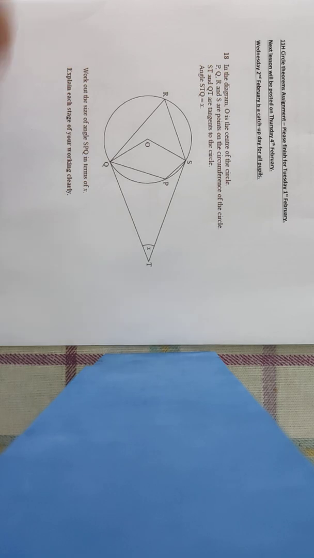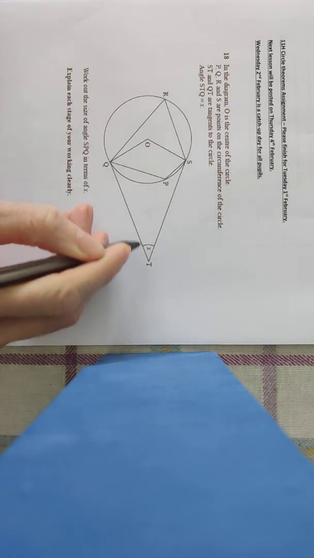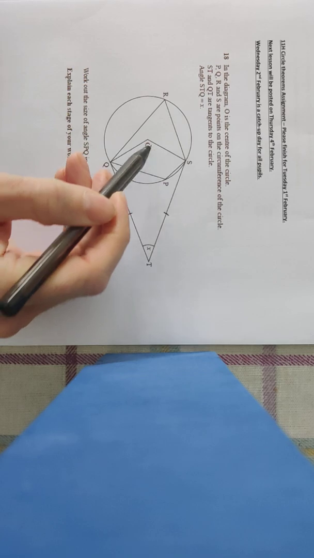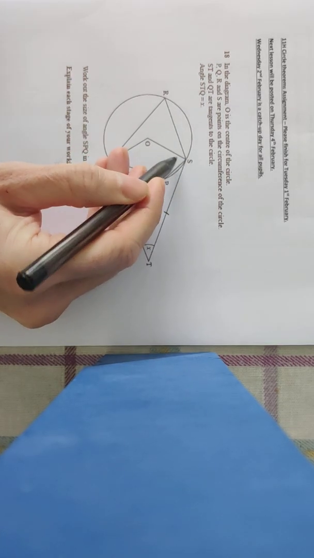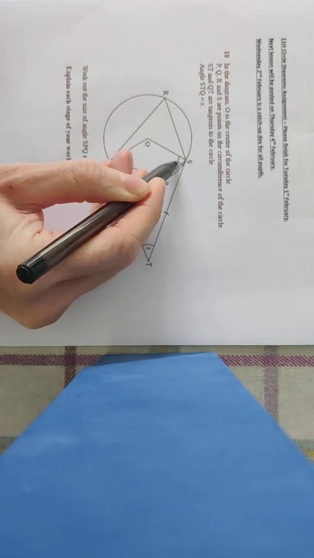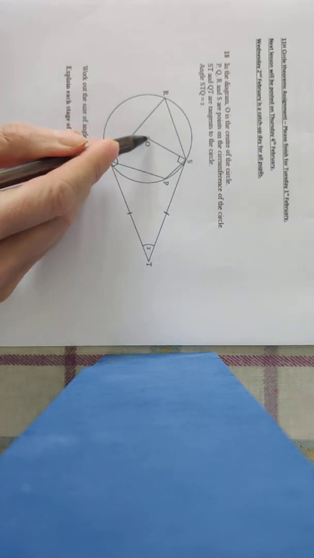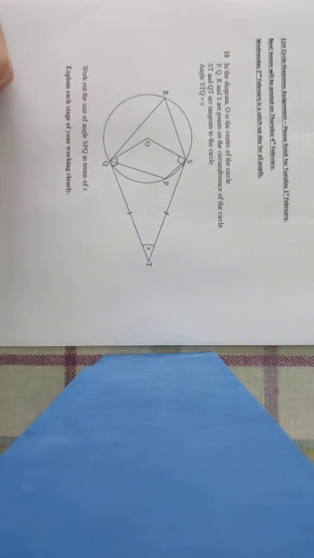So in the diagram, you've got this set up here, and there's a number of things going on. From what I can see, this is an external point, so these two lines are equal in length. This is the center, so this is going to be 90 degrees, and so is this here, because you've got a tangent and a radius meeting at 90 degrees.